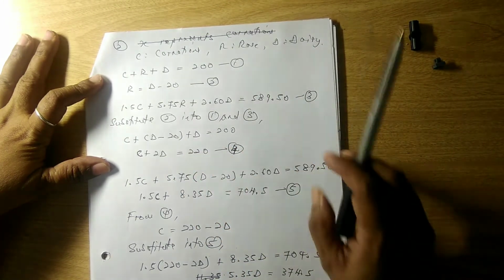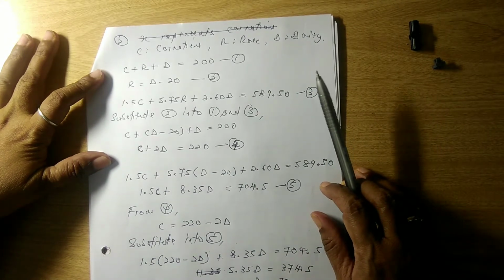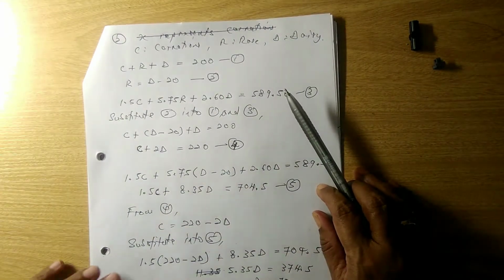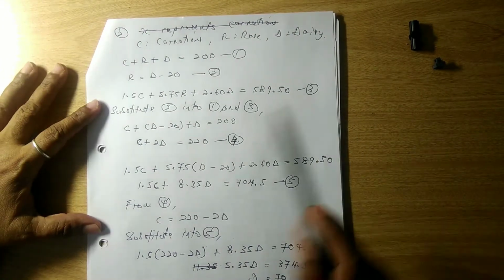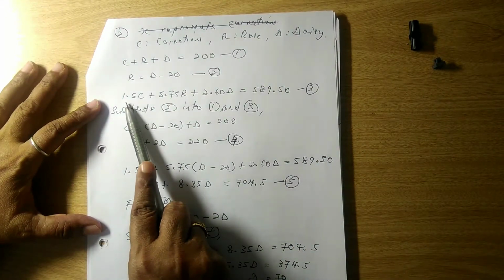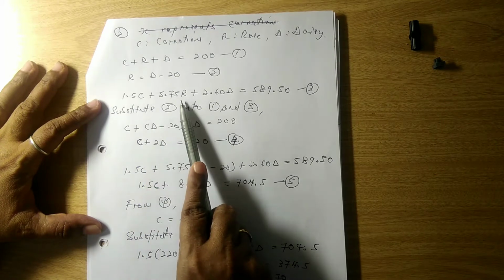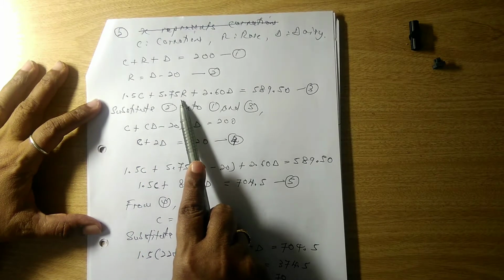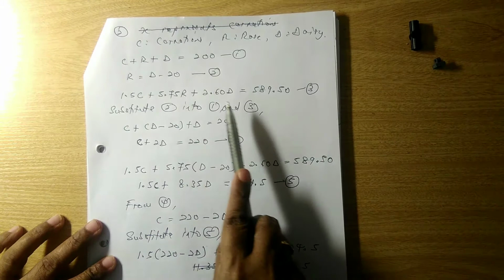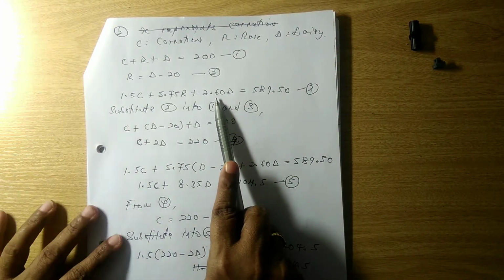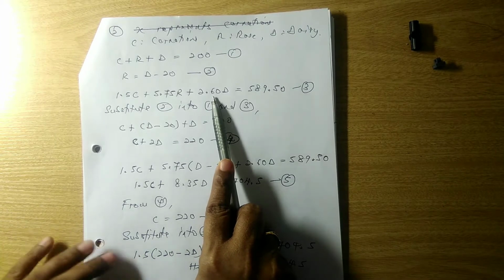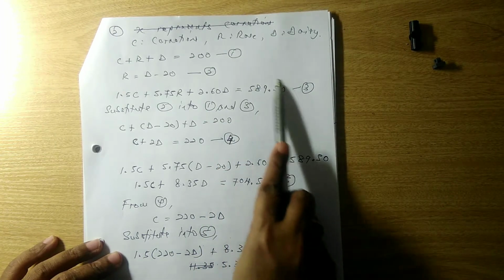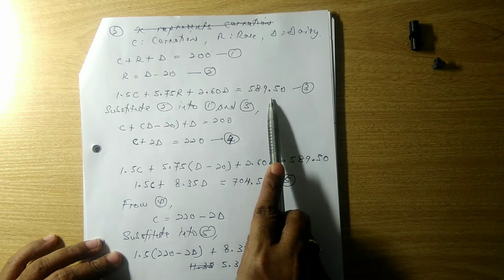And they say the stock of roses is 20 less than daisies, so that's my second equation. The third equation is the cost: the price of each stock of carnation is 150, your rose is 5.75, and your daisies are 260 per stock. This is the amount used to buy the flowers.